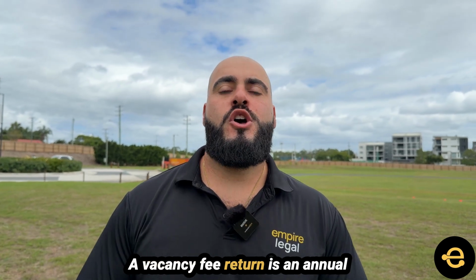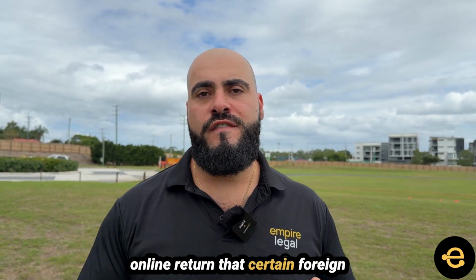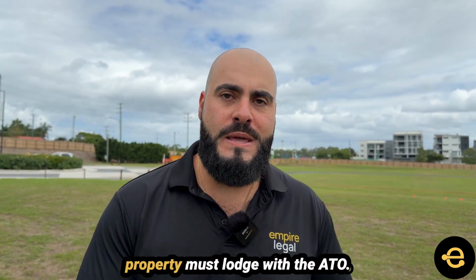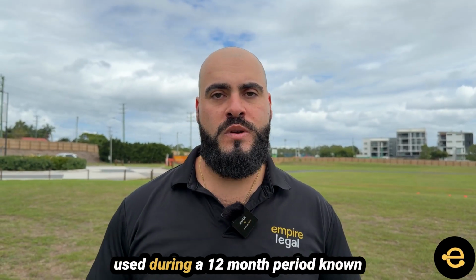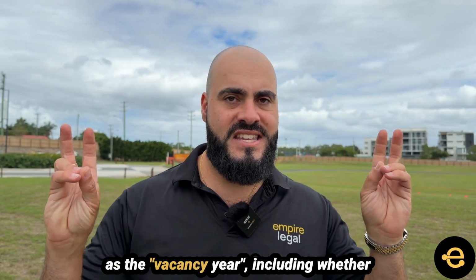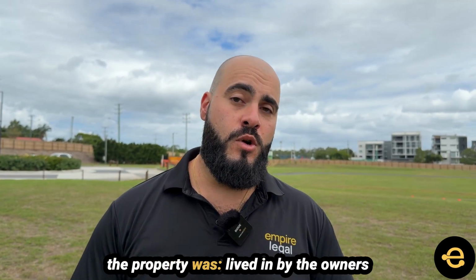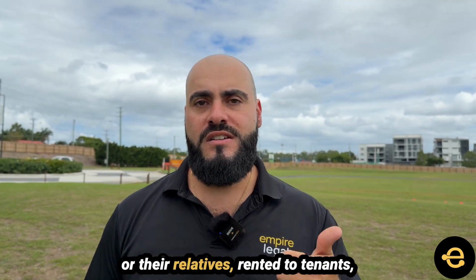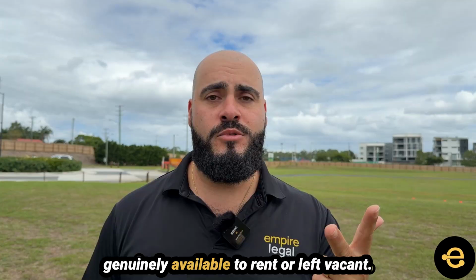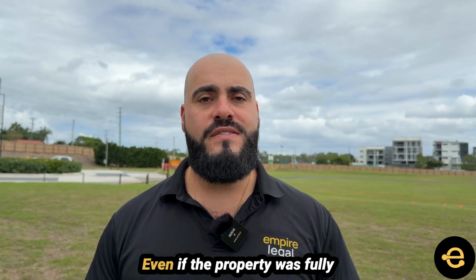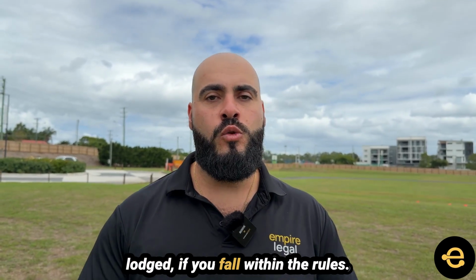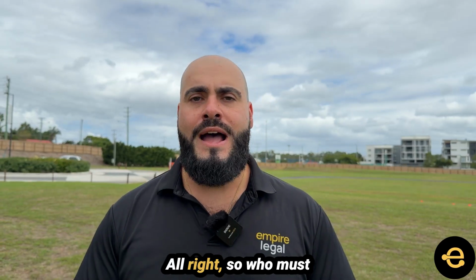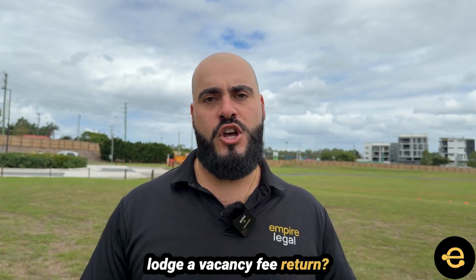So what is a vacancy fee return? A vacancy fee return is an annual online return that certain foreign owners of Australian residential property must lodge with the ATO. The return reports how the property was used during a 12-month period known as the vacancy year, including whether the property was lived in by the owners or their relatives, rented to tenants, genuinely available to rent, or left vacant. Even if the property was fully occupied, the return must still be lodged if you fall within the rules.